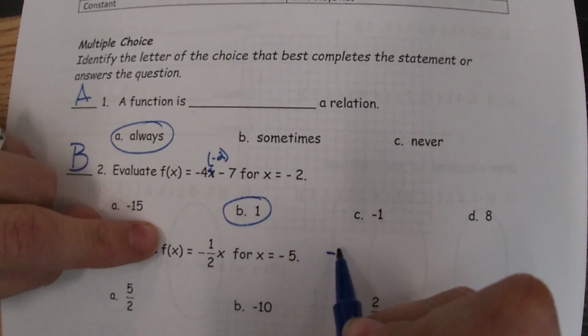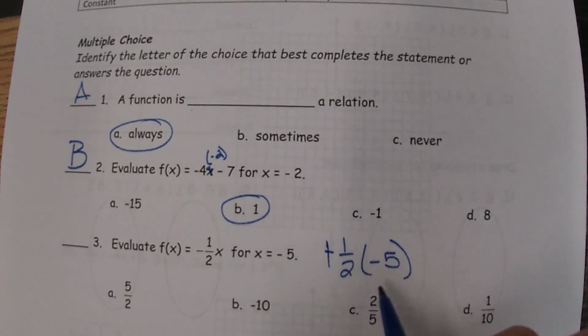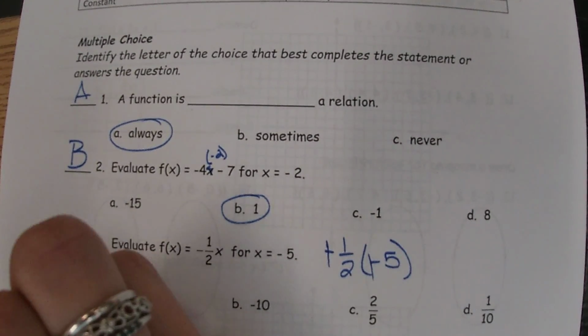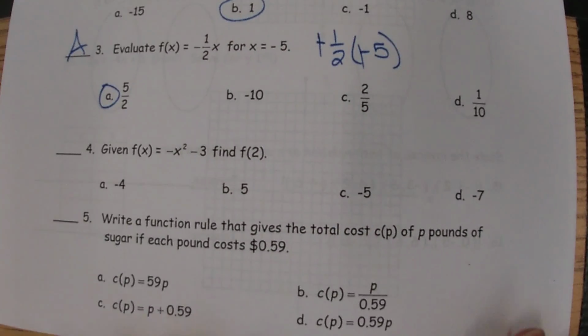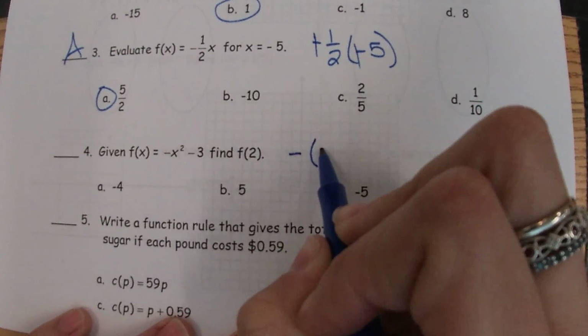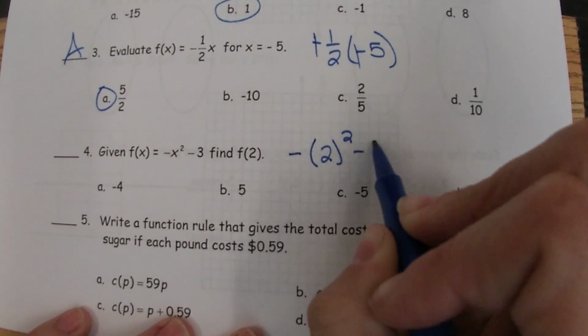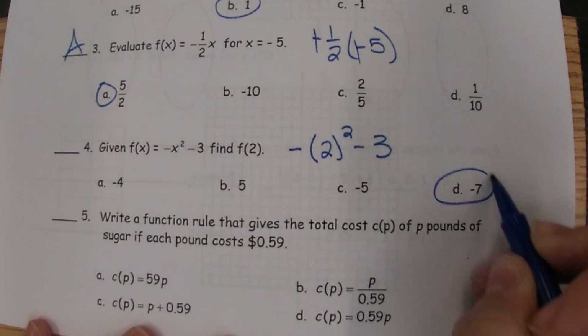If we plug in -5, we'll have -1/2 times -5. Two negatives make it positive, so we'll end up with 5/2. If you use a calculator, you might need to change the form of it to make sure. Number 4, for plugging 2 in, the negative does not go in the parentheses because that's just part of what's already there. It's not part of what we're plugging in. We'll end up with -7.